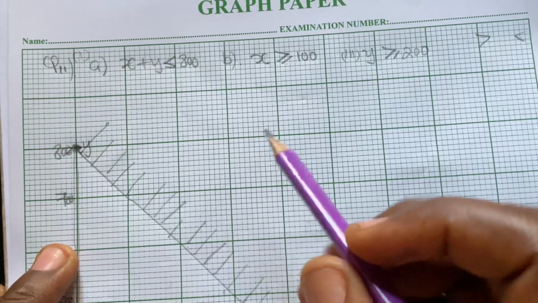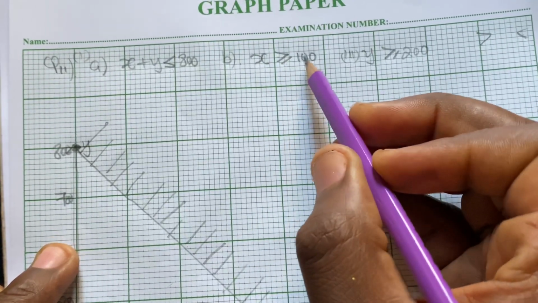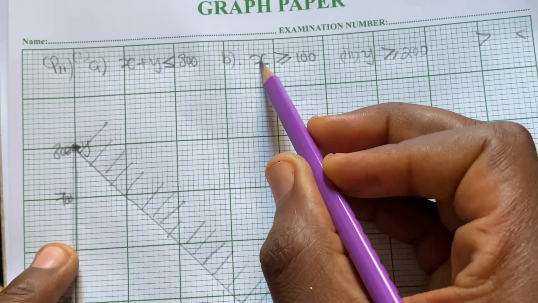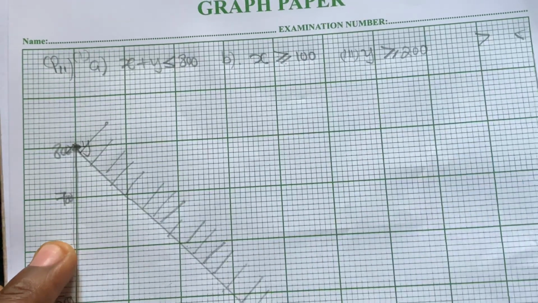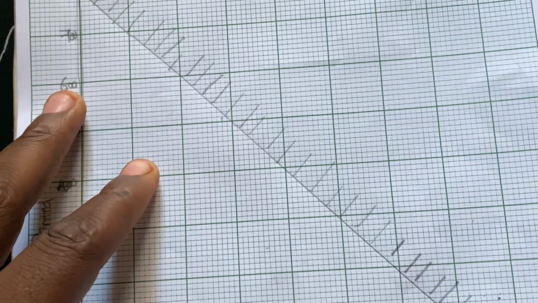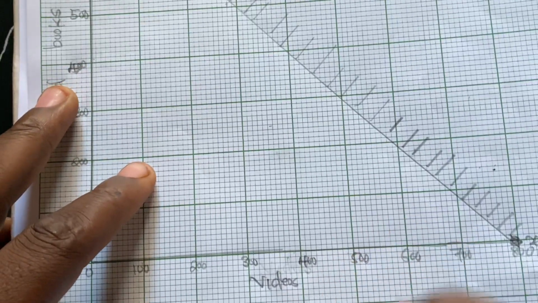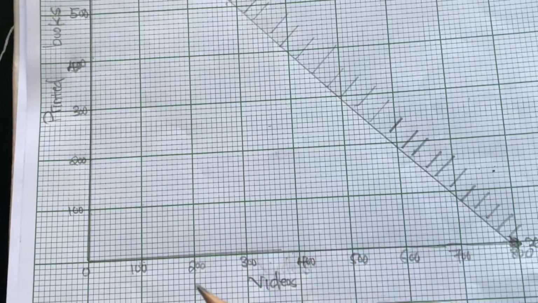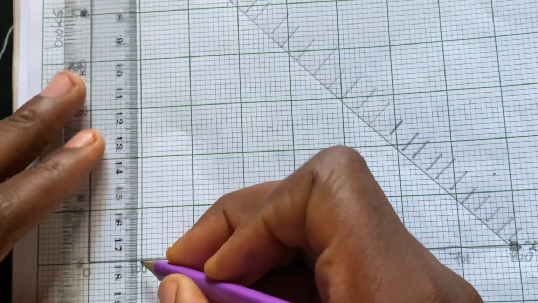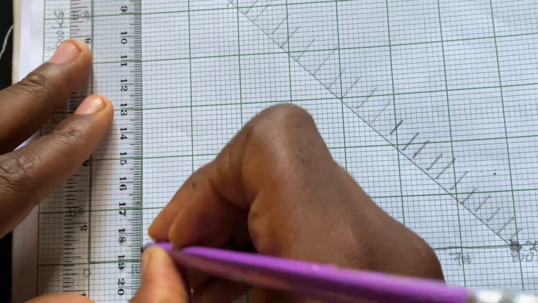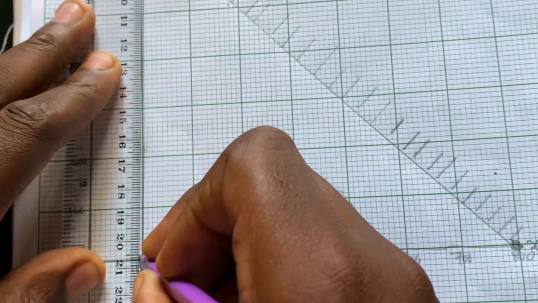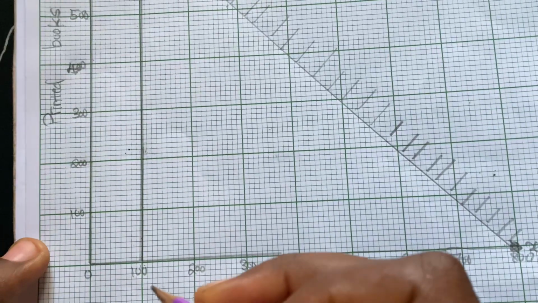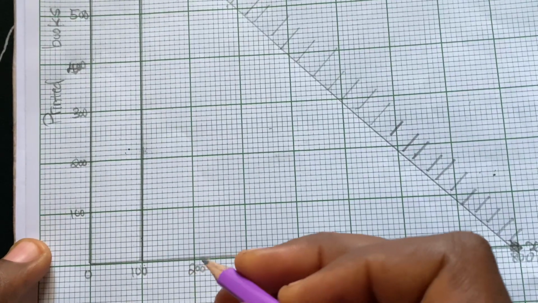The other one says x greater than or equal to 100. This means we're going to draw a solid line which passes through 100. So 100 is here, which means we're going to draw a line that is going to pass through this line. A solid line, and then it says greater than or equal to.